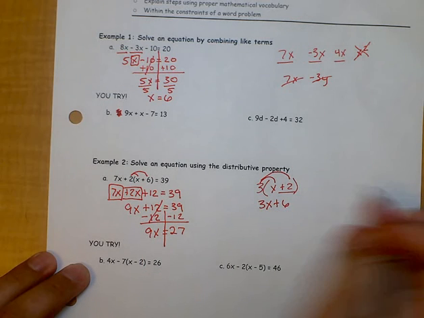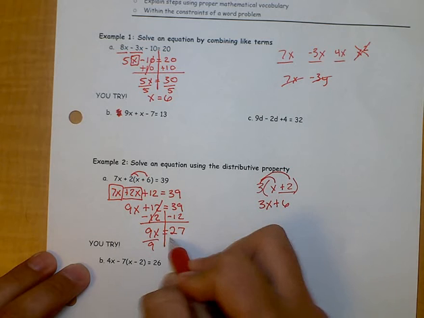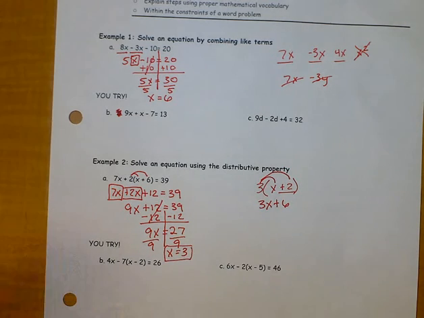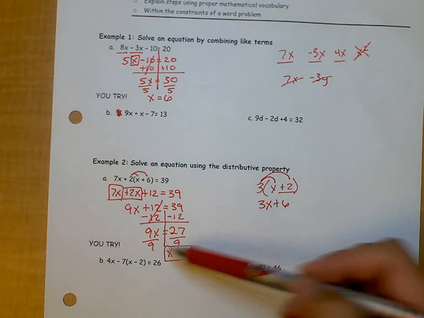Okay, so now I'm going to divide by 9 on both sides. So x equals 3, and there's my final answer. Alright, and remember, whenever it says solve, that means I should have x equals something. Alright?